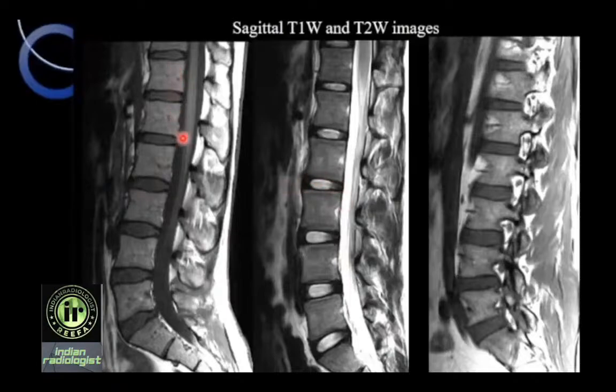This is conus medullaris, seen here again on T2 also. This is the CSF in the thecal sac, which is dark on T1 and bright on T2. This is spinous process. This is the anterior cortex of the spinous process. This is the posterior cortex of the spinous process.